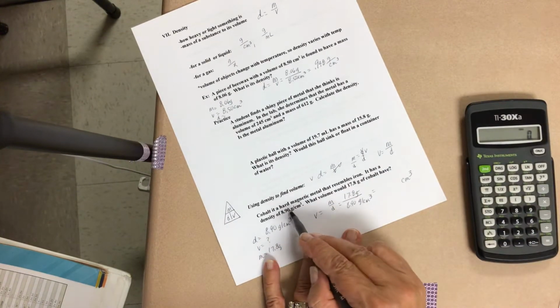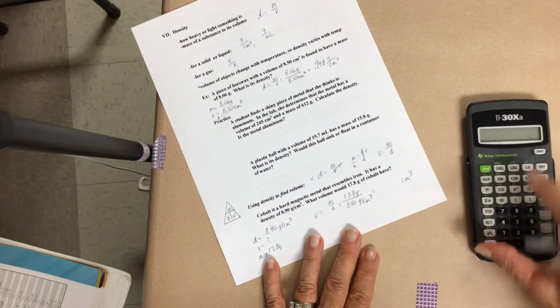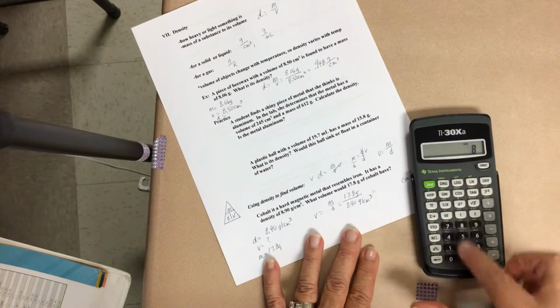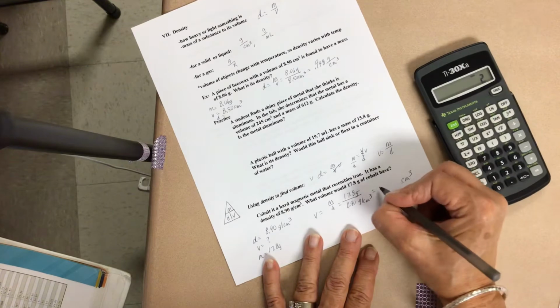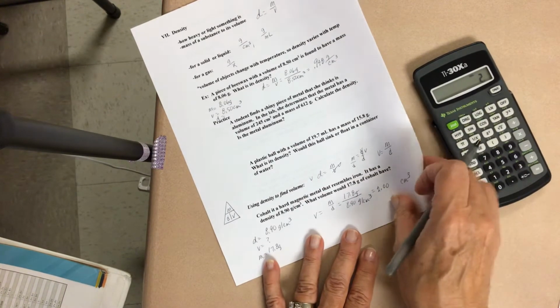This number has 3 sig figs. Trailing zeros count if there's a decimal. This one has 3, so 17.8 divided by 8.90. You get 2 in your calculator. You want 3 sig figs, so you will say 2.00.